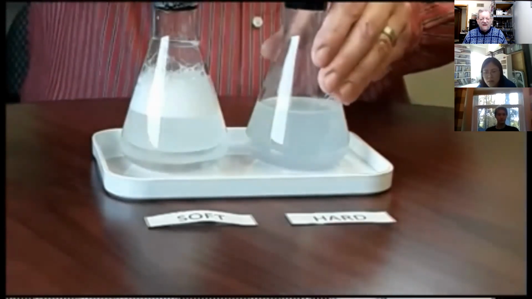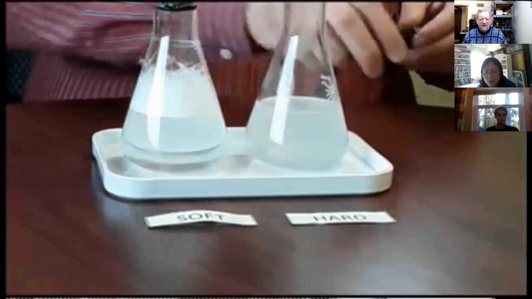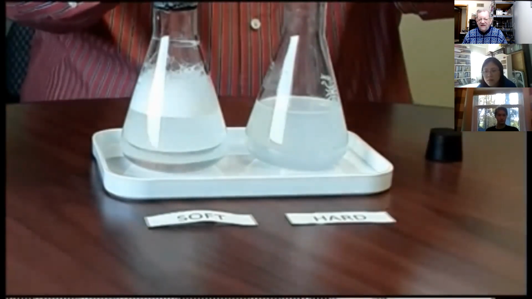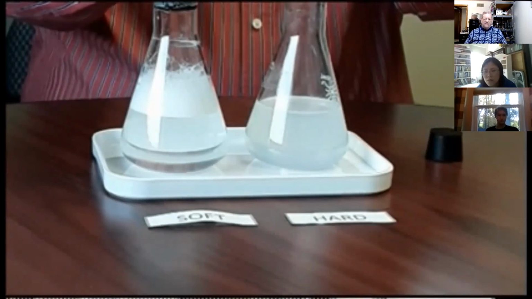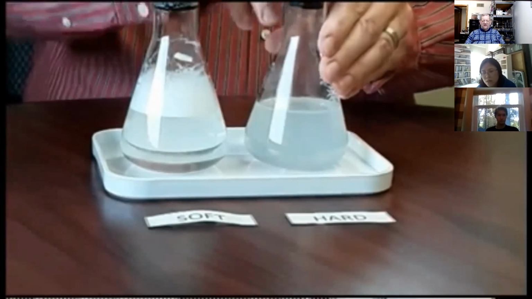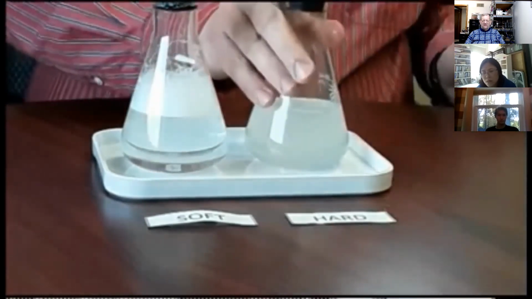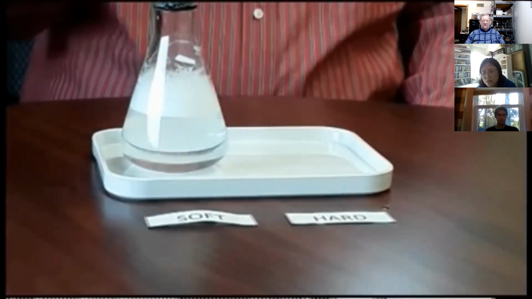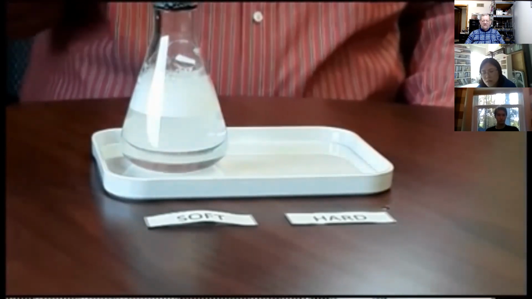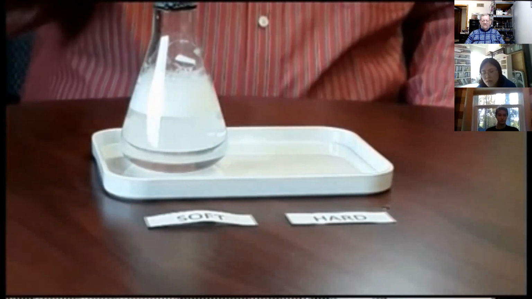And if we even add another 6 drops to the hard water, we'll just see if we get any more effect. Just kind of showing you the savings you're going to get having soft water as opposed to hard water, because your soap solutions are basically fighting the hard water, and you're not getting any results from that.